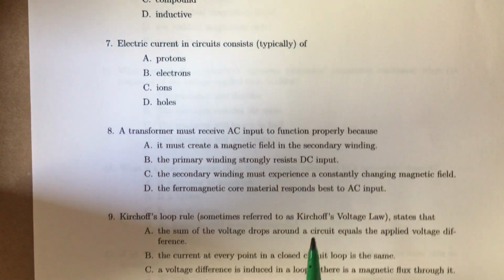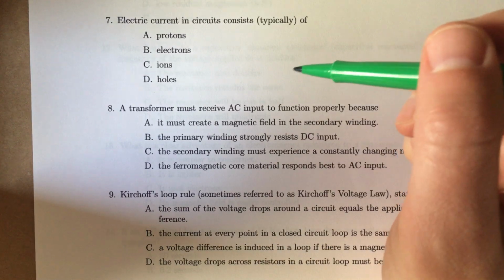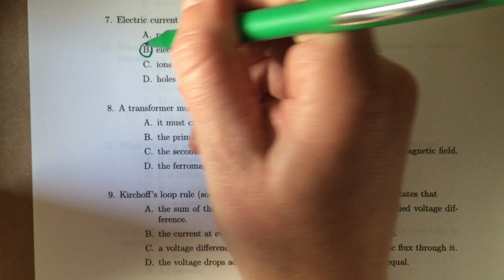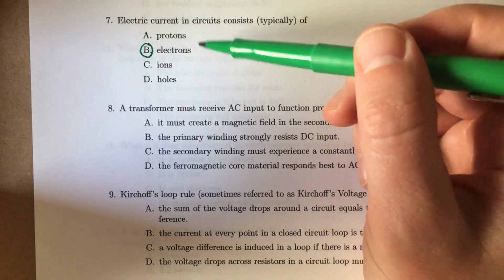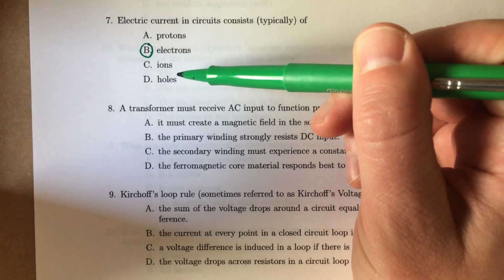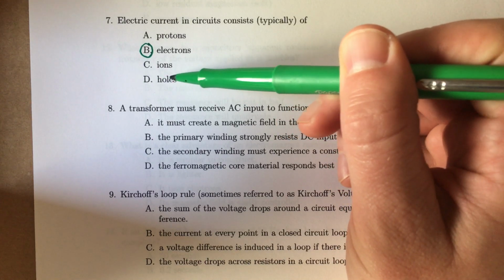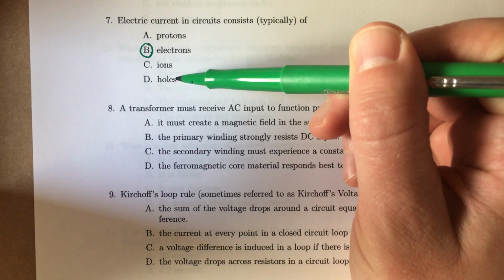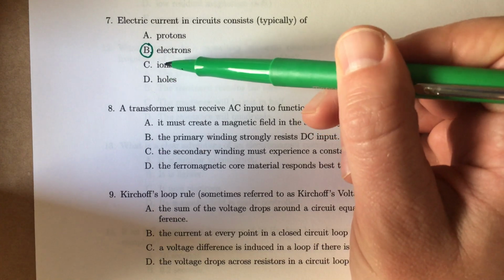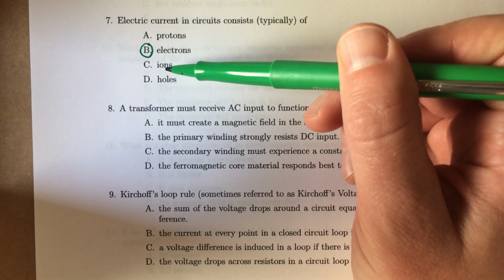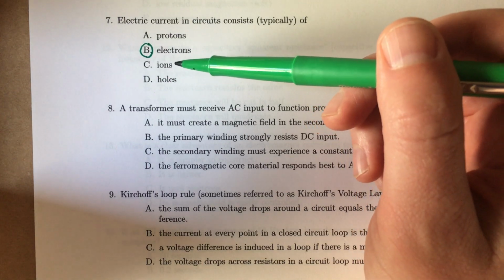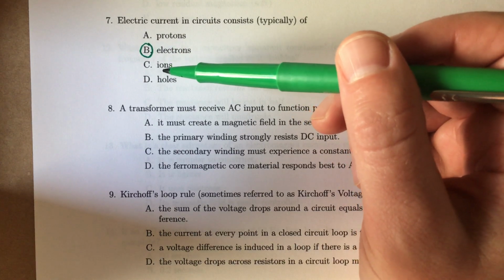Now, 7, electric current in circuits consists typically of electrons. There are electrical circuits that have holes involved at some point. These are essentially virtual particles, quote unquote virtual particles. They act kind of like particles because of the absence of electrons in the valence band of semiconductors, and ions in certain circumstances, like there's ions moving around and creating currents inside of batteries. So technically that's in there, but generally speaking you're talking about electrons.